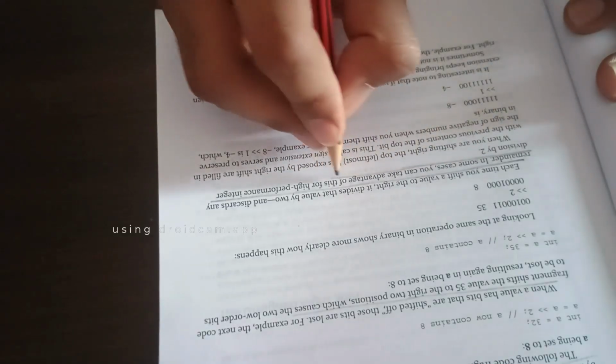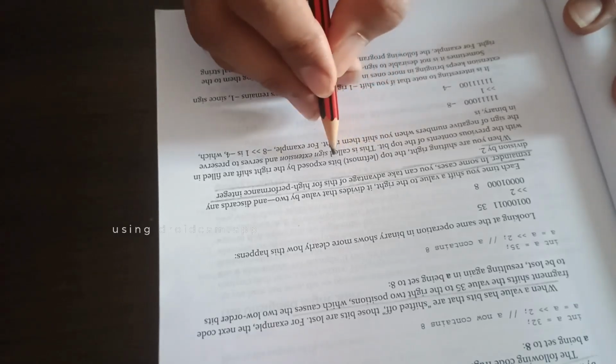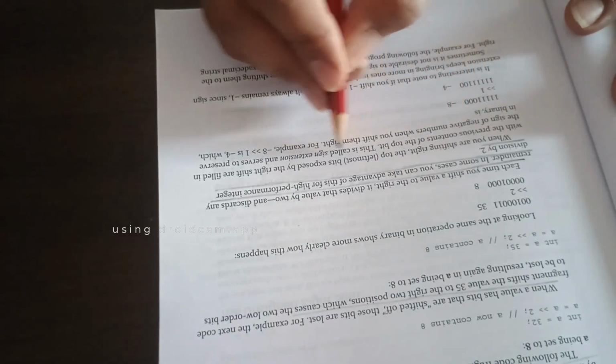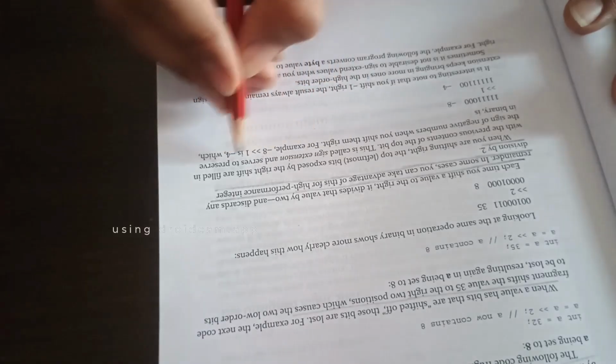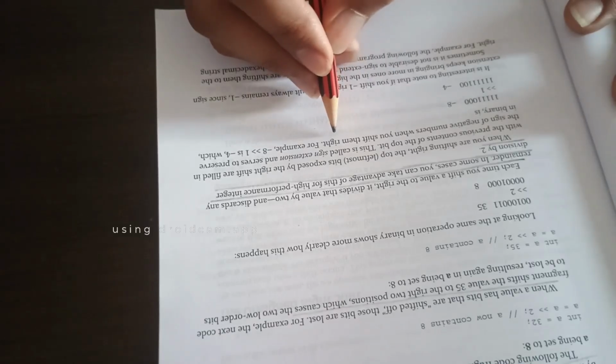Okay, it divides by 2 and that multiplies by 2. When you are shifting right, the top leftmost bits exposed by the right shift are filled in with the previous content of the top bit. This is called sign extension and serves to preserve the sign of negative numbers when you are shifting them right. Minus 8.